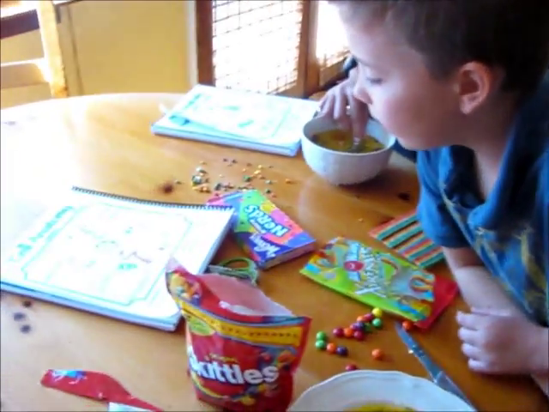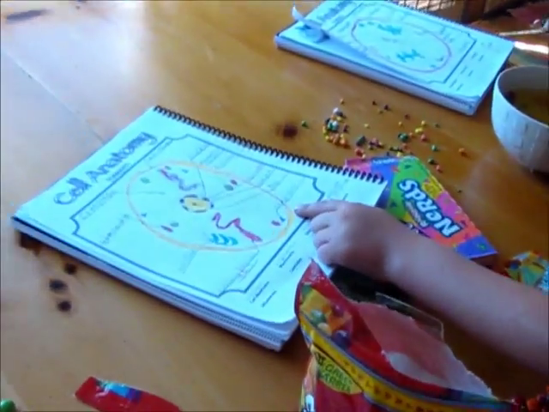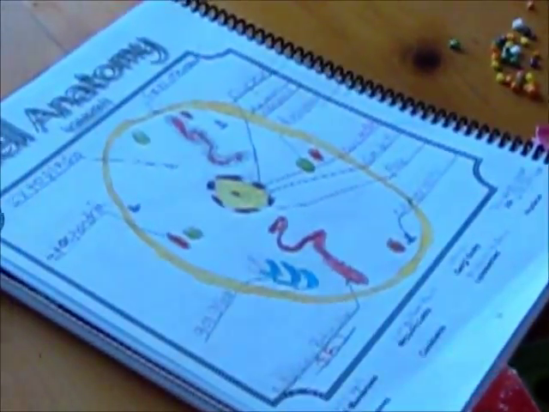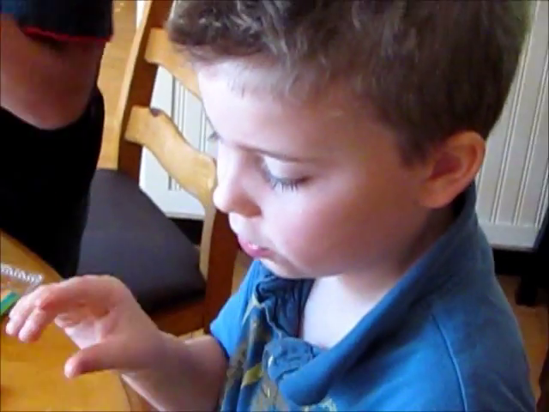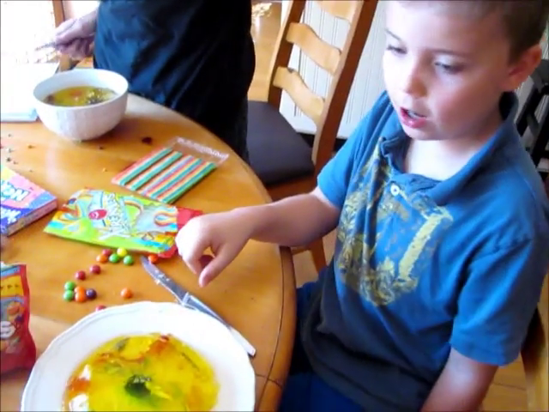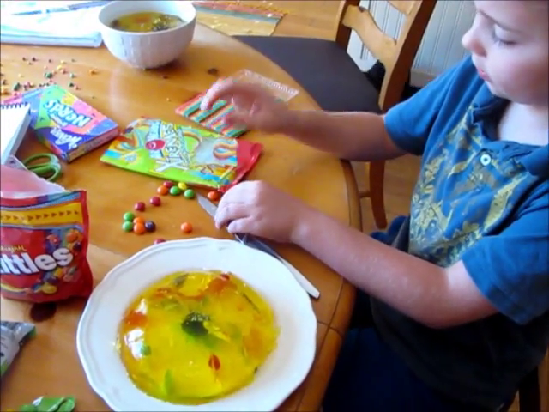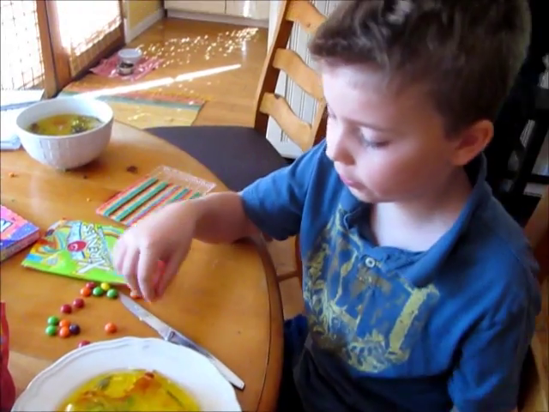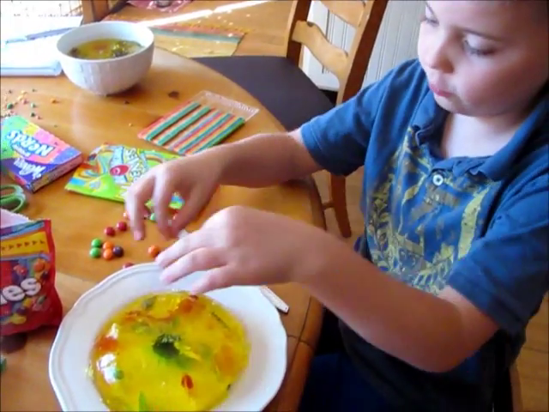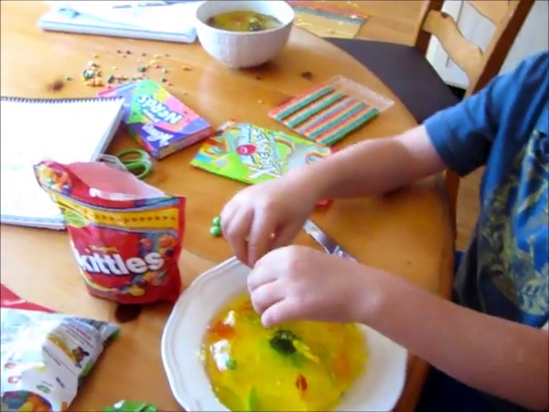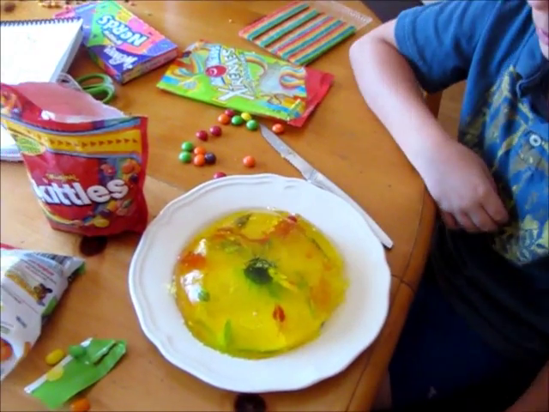And then the centrioles, which are kind of like the mothers of the city, like 2 little squares together. So I use cut up strawberry licorice, and I made them into an L shape, like on the picture. And then I stuck them in here.